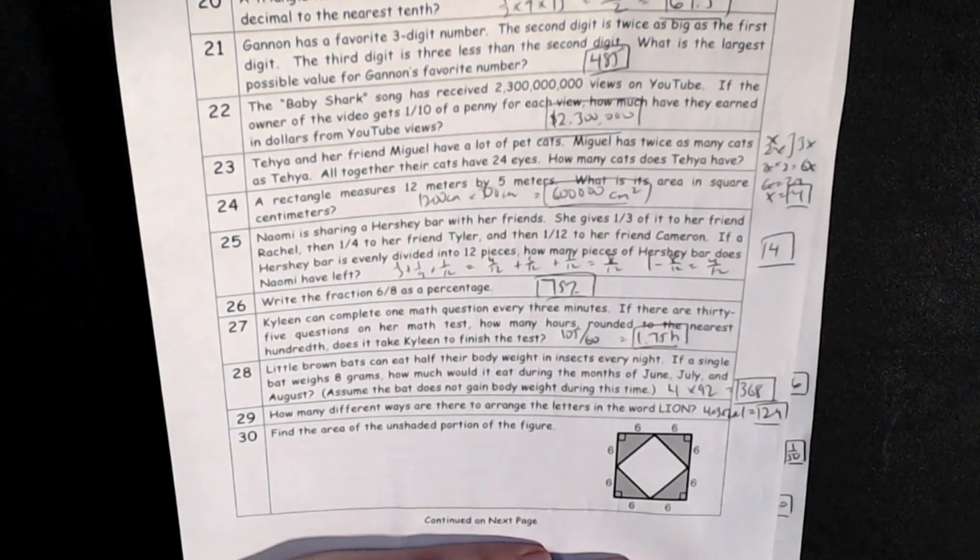Question 30. Find the area of the unshaded portion of the figure. There are many ways to solve this question, but the most straightforward is to calculate the area of the large square and subtract all the shaded triangles to isolate the unshaded portion. The side length of the large square is 6 plus 6 equals 12, so its area is 12 times 12 equals 144. Then we subtract the 4 shaded triangles, each with base 6 and height 6.